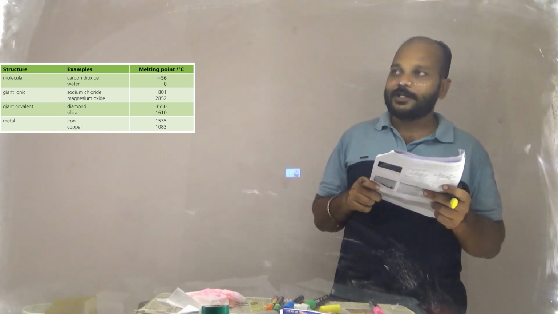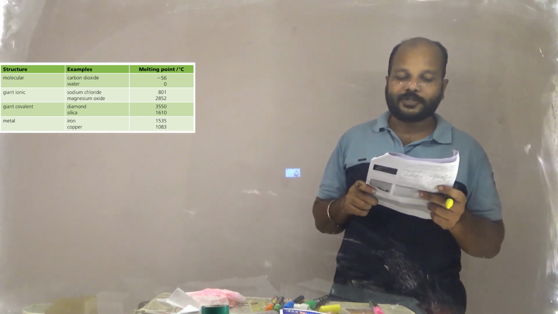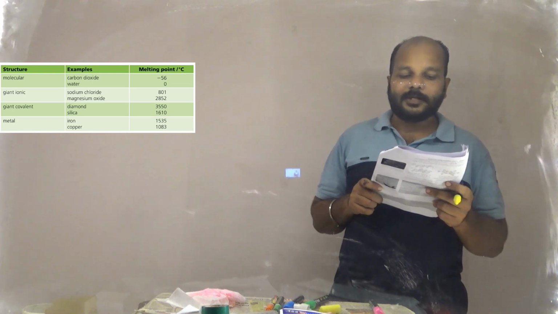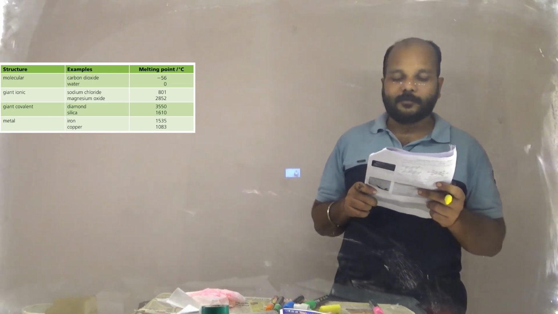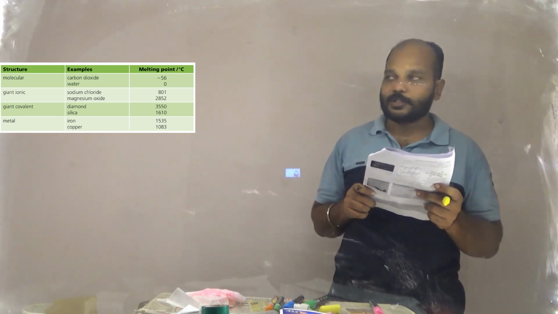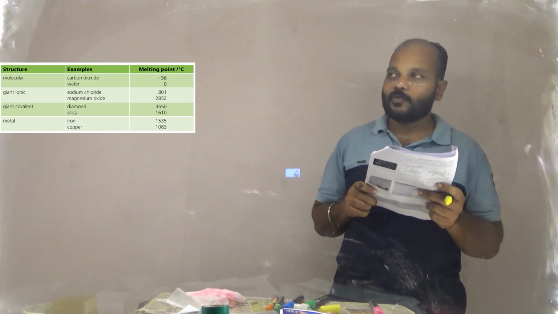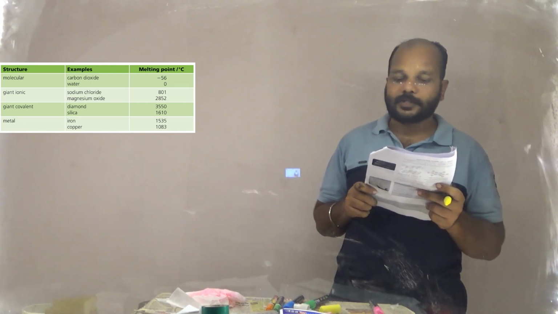For sodium chloride it is 801. Magnesium oxide it is 2852. Diamond it is 3550. Silica it is 1610. Iron 1535. Copper it is 1083.